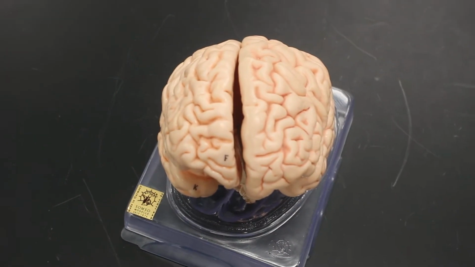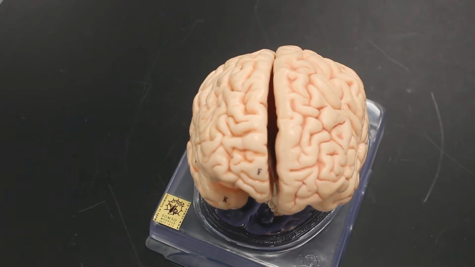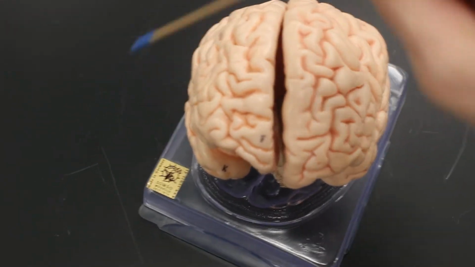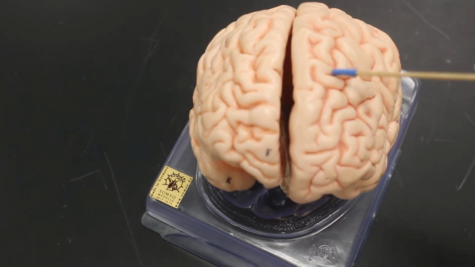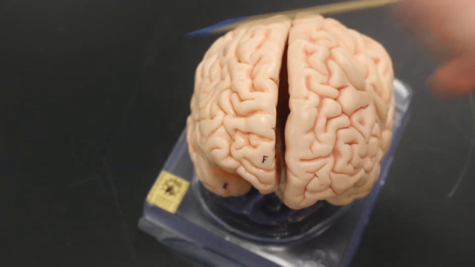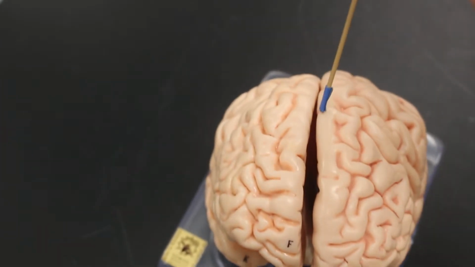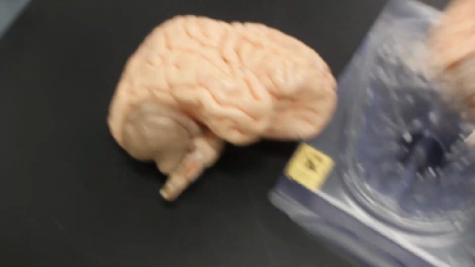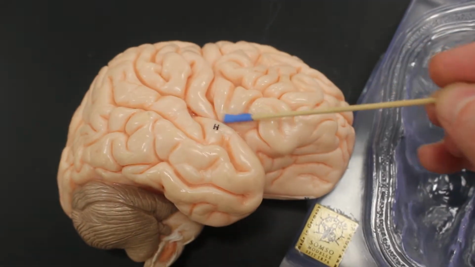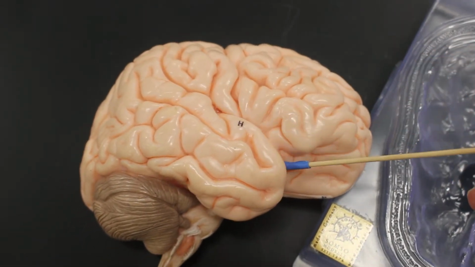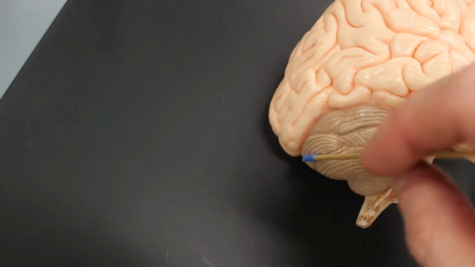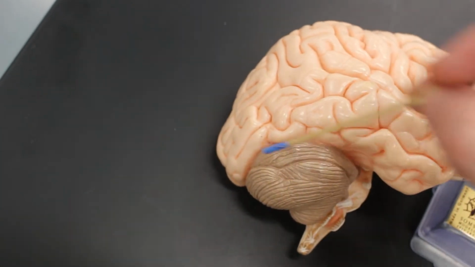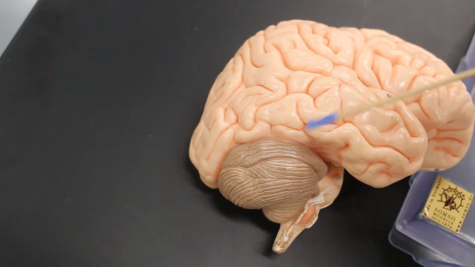Here's the brain model for the nervous system, Lab 8. We have the cerebrum, the main portion of the brain, all up here. The cerebrum has two hemispheres, a right hemisphere and a left hemisphere. Between the hemispheres is this gap. That's the longitudinal fissure. On the sides here is a slight crevice called the lateral sulcus. And then the space here between the cerebrum, this is all cerebrum, and the cerebellum is the transverse fissure.